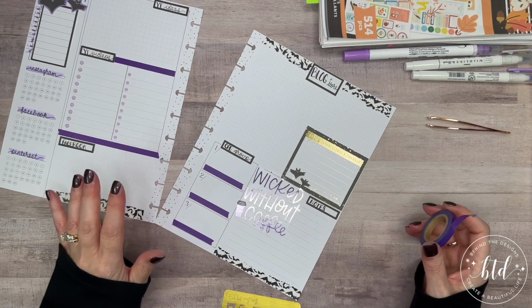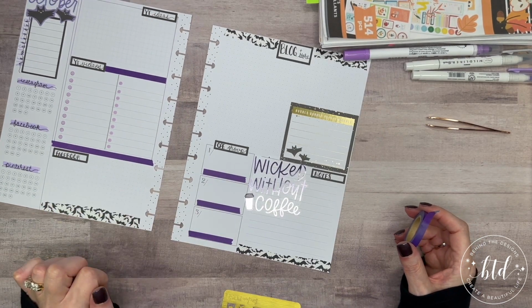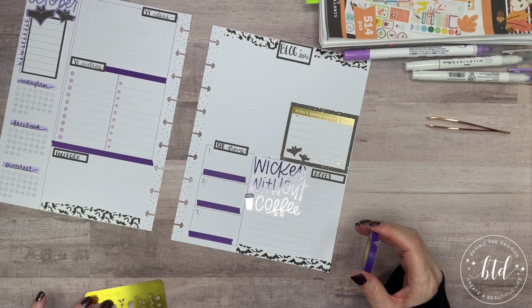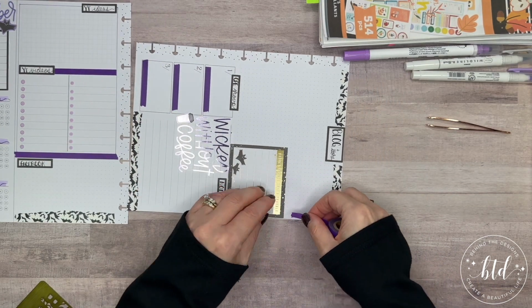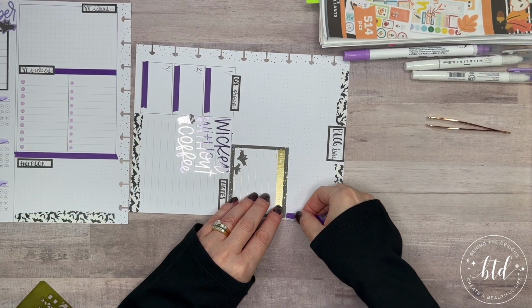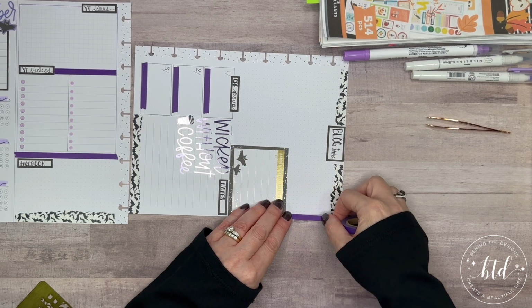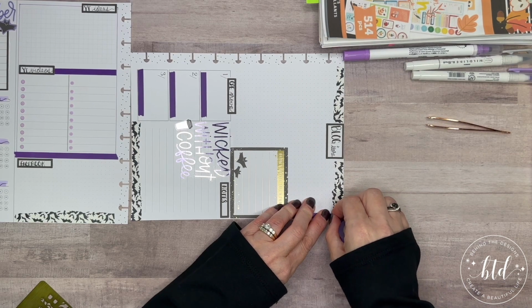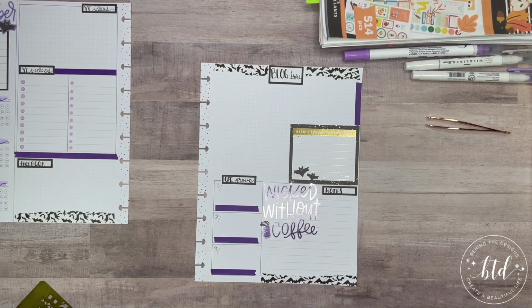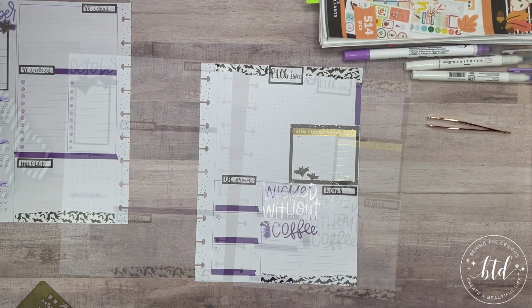All right, I think I have all of it over here, or not. I'm gonna do this. One more, I lied. I'm gonna connect this to up here. All right, now I'm done with the washi.